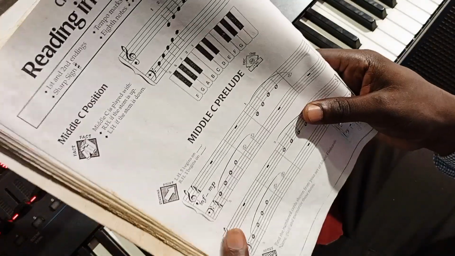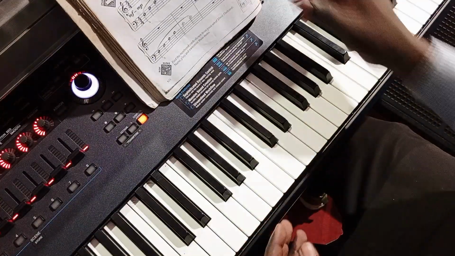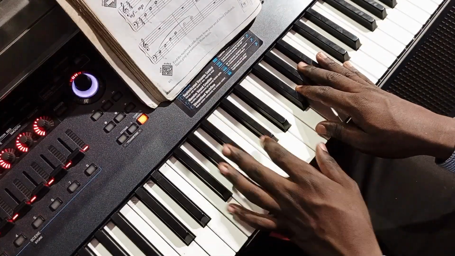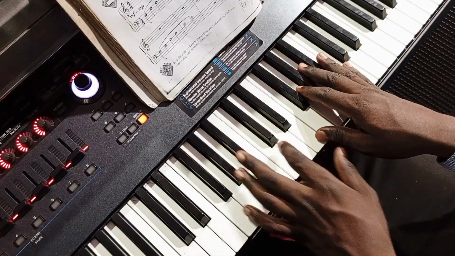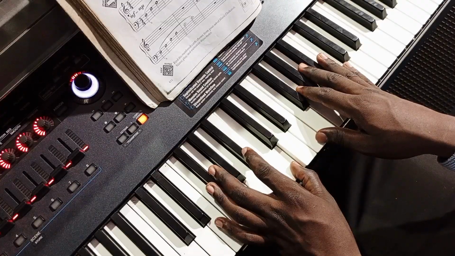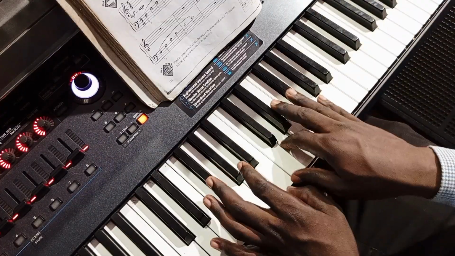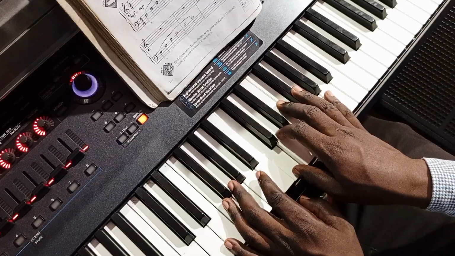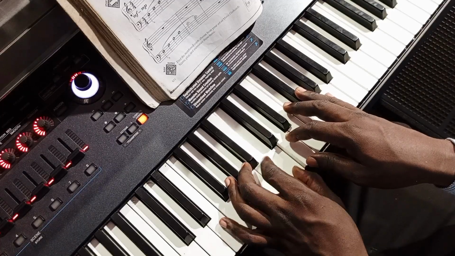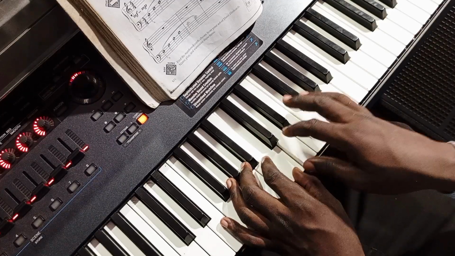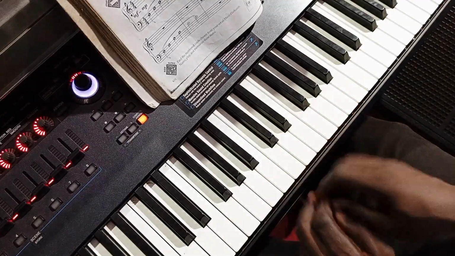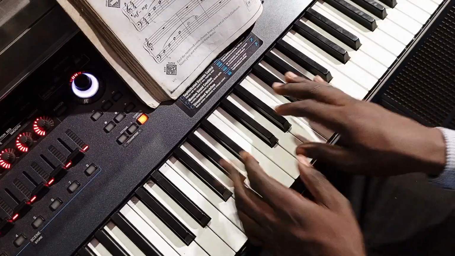Okay, so let me play through so that you hear how it will sound. I begin with the left hand, finger 5 on F. So we're playing F, G, A, B, C, C. Then the right hand comes in: C, D, E, D, C. Then again F, G, A, B, C, C, G, F, E, D, C, E. You get it? So let me play without counting now.